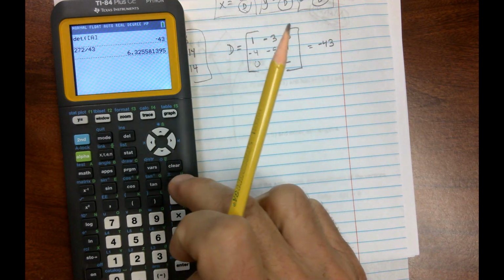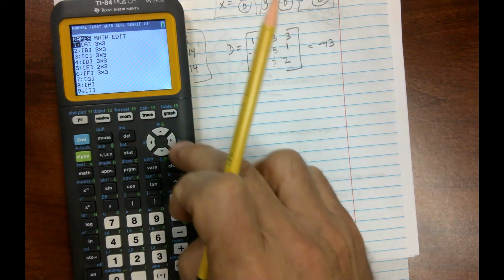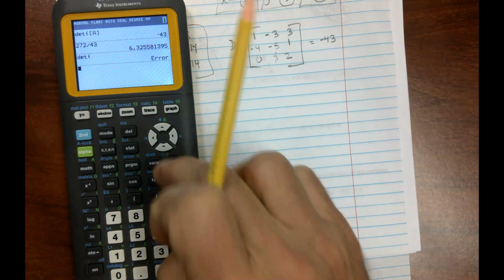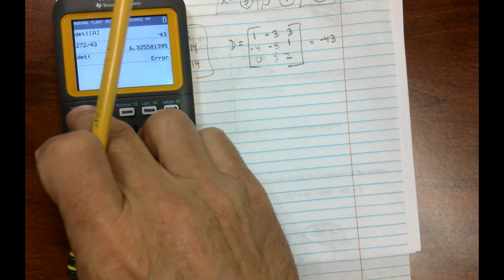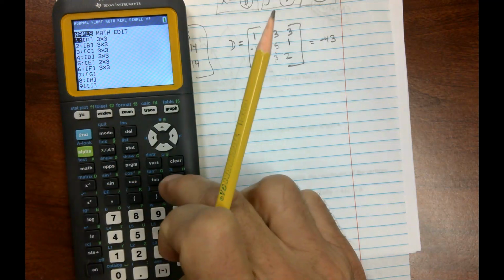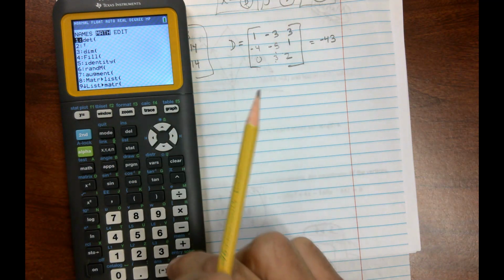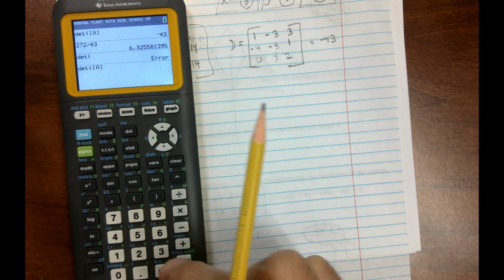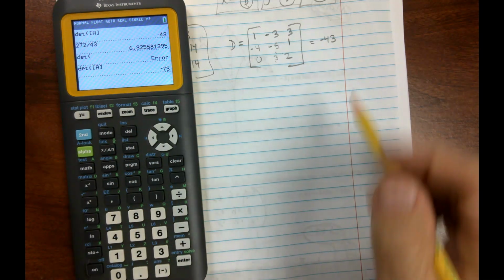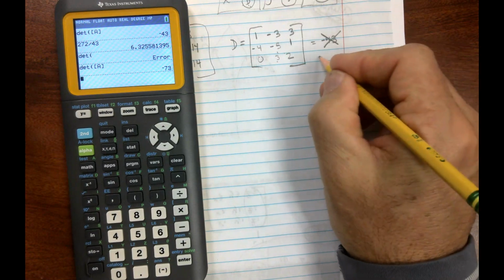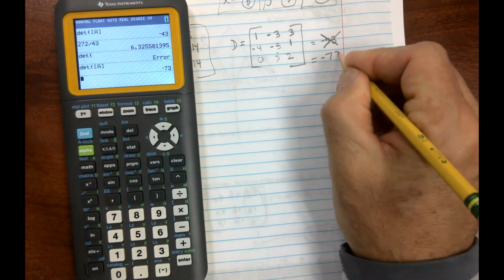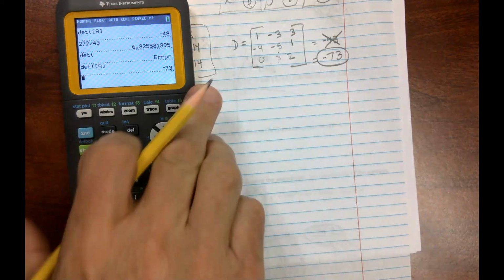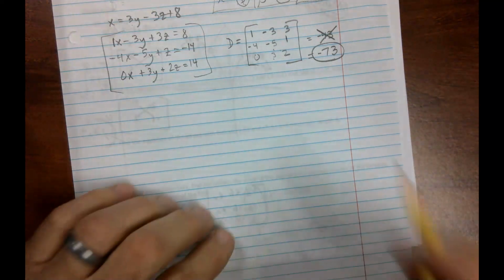Second quit. Matrix. Math. 1. Want it. All right. Matrix. And we want this one. All right. That changes, that's a game changer. Negative 73. All right. So, now that we've input our information correctly, we're going to move on.